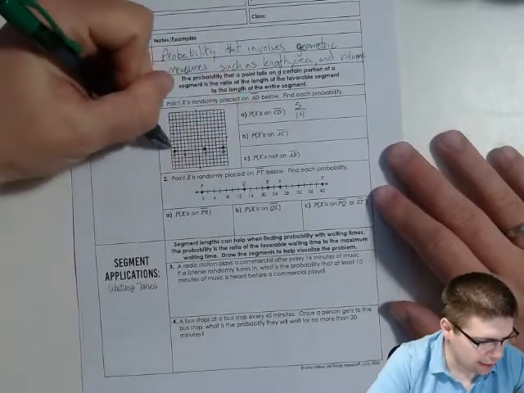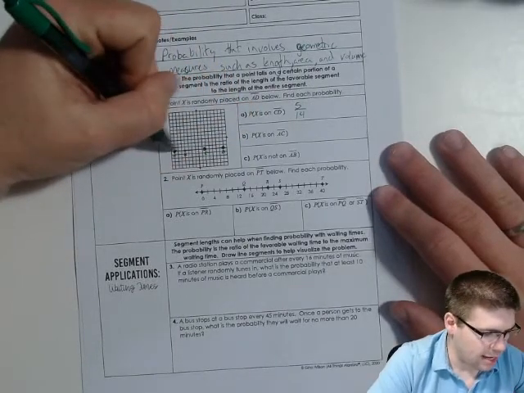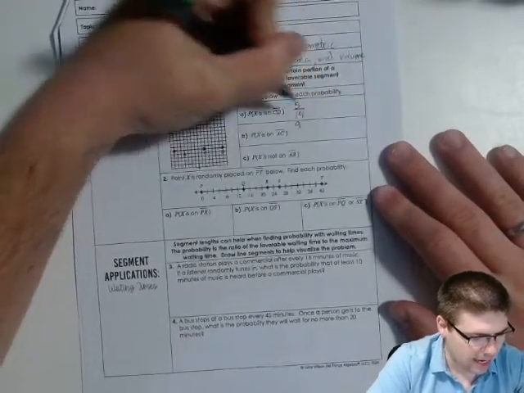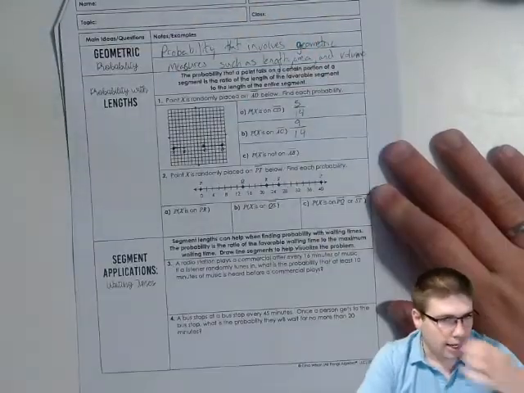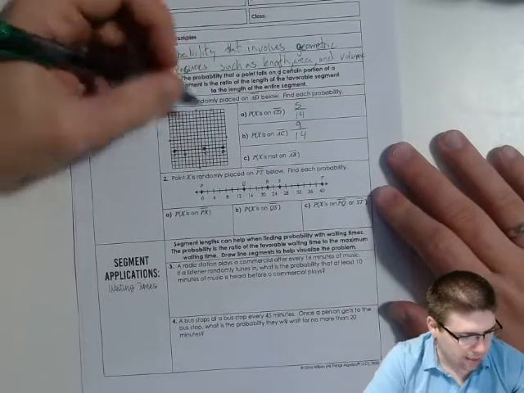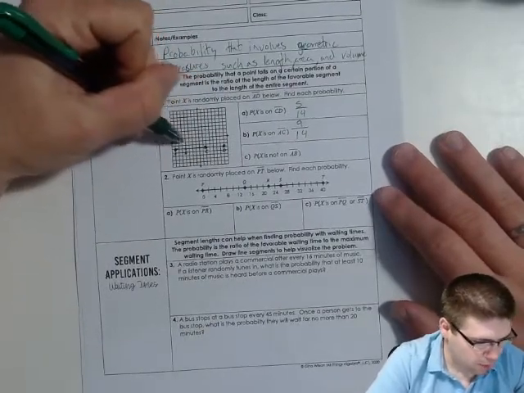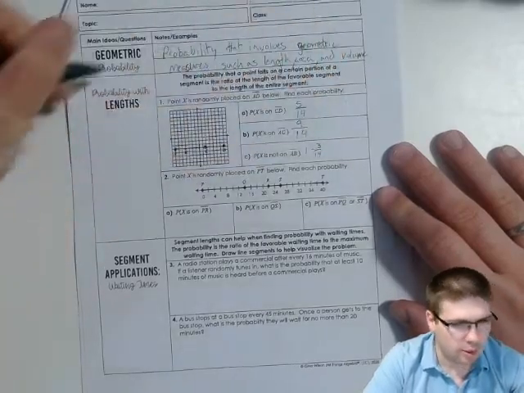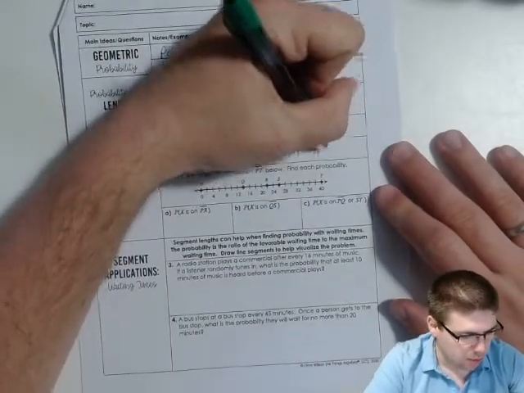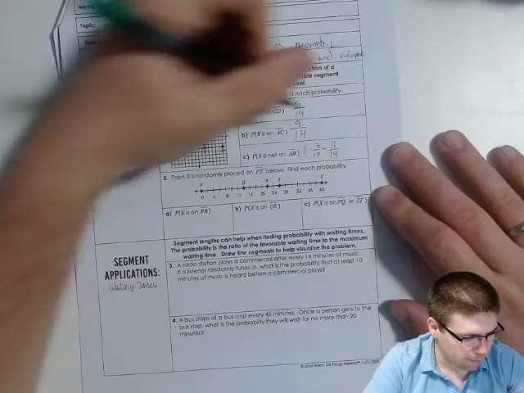How about on AC? We can get that. That is 7, 8, 9, so that is 9 for the length of that segment from A to C out of 14. And then not on AB. So we can figure out the probability of AB, which is 3 out of 14. So 1 minus 3 out of 14 would be a way that we could do that. We could do the complement, which would give us 11 out of 14.